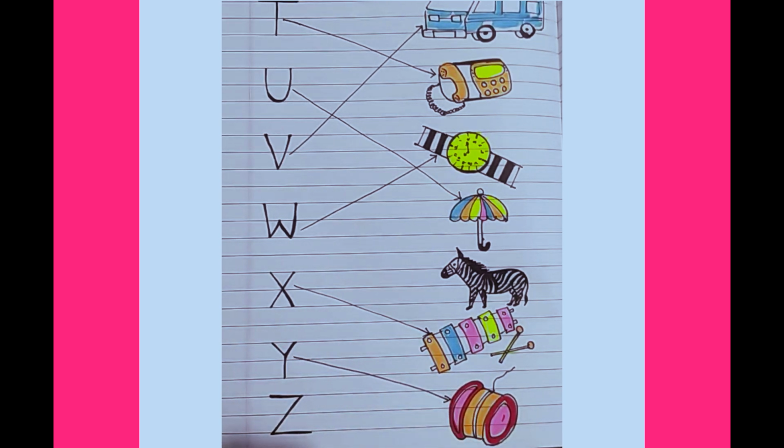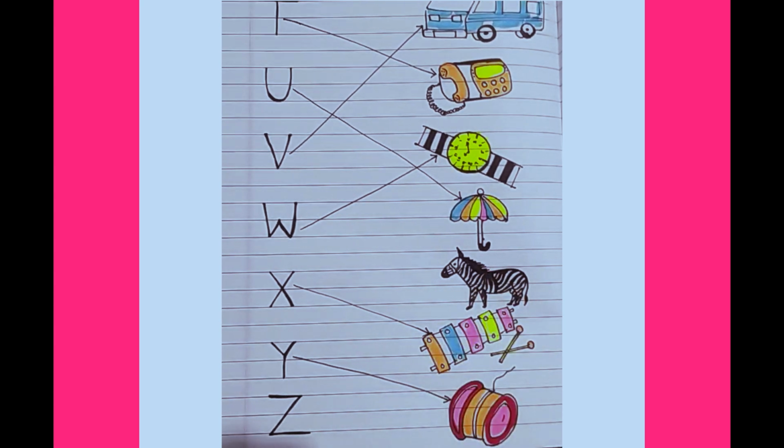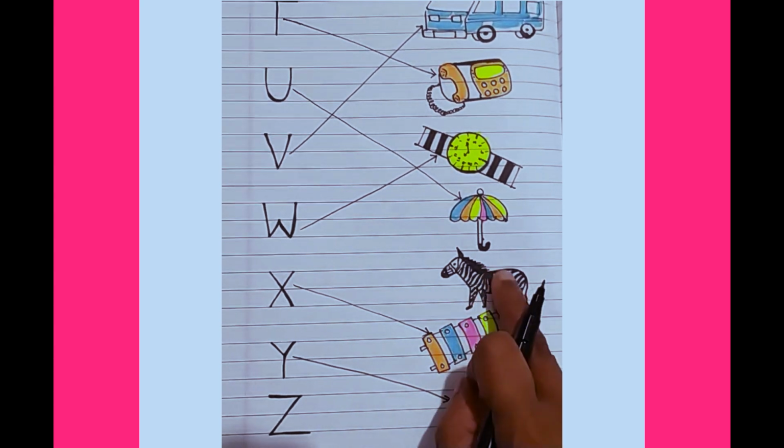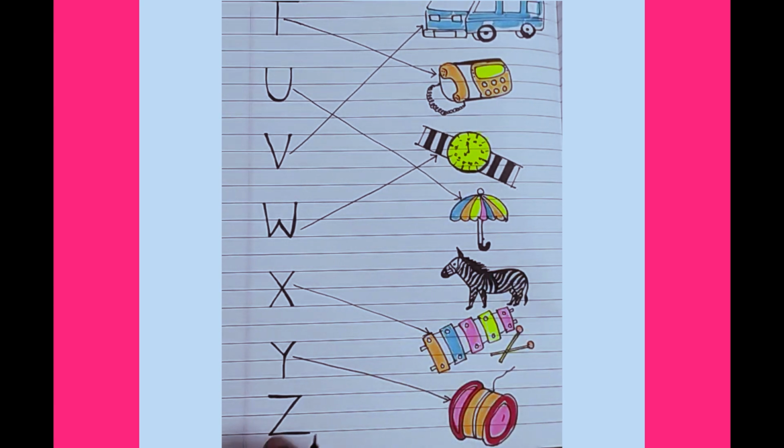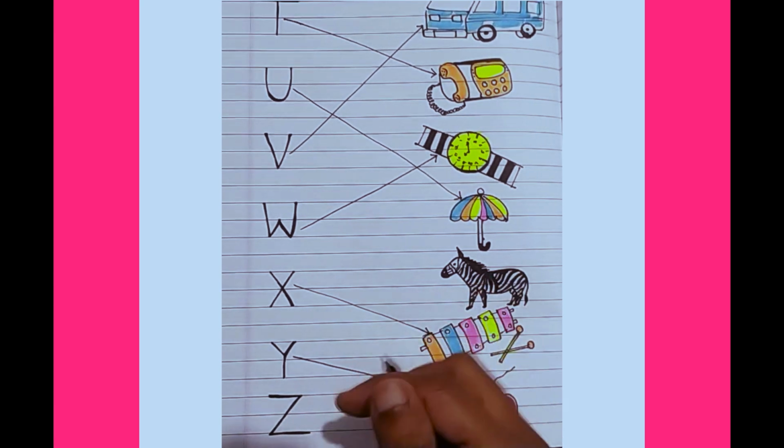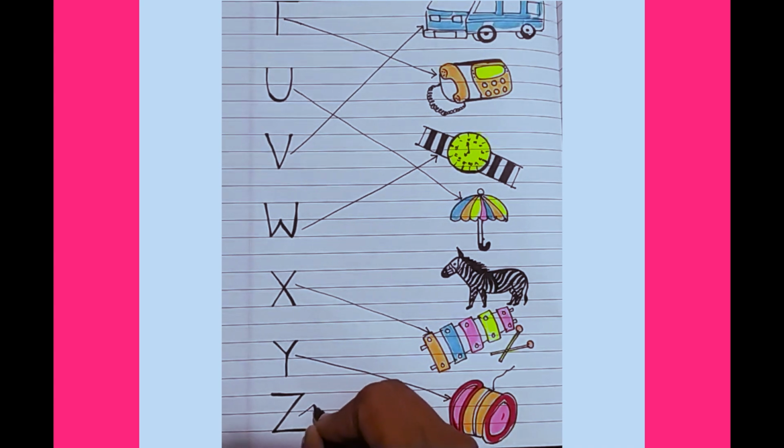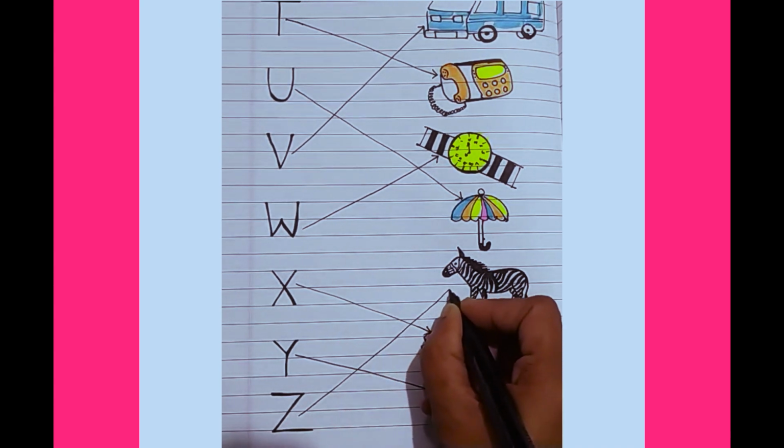And last is the Z. Letter Z. And where is the zebra picture? Yes, kids, here is the zebra. Above the xylophone's picture, there is a zebra. Then match this letter Z with this zebra picture. Like this only.